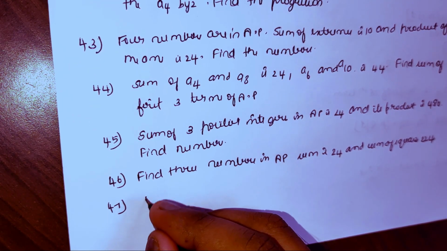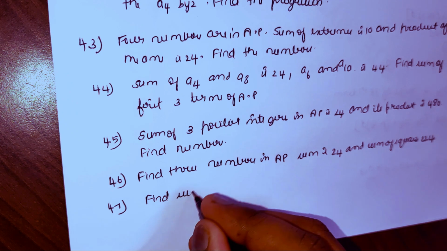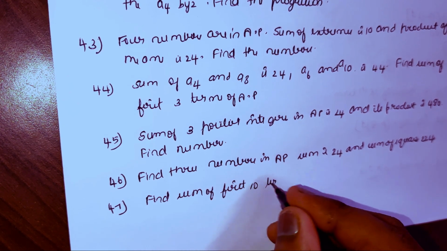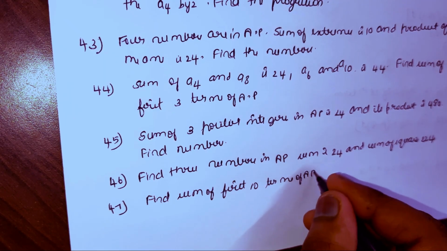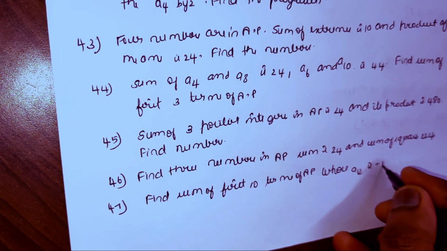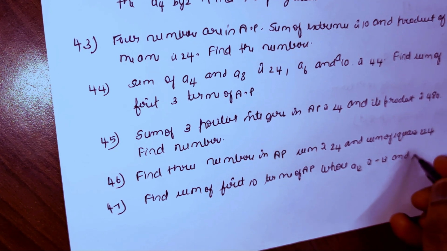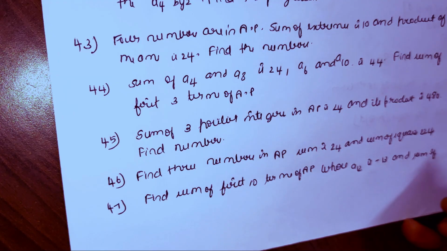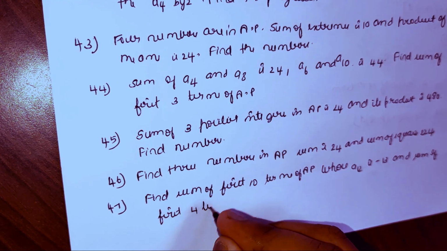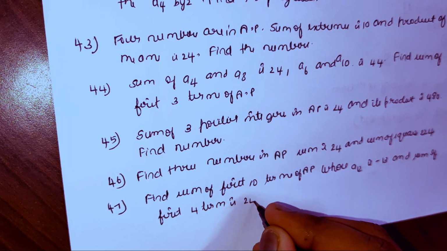47th question, find the sum of first 10 terms of AP whose 12th term is minus 13 and sum of first 4 terms is 24.